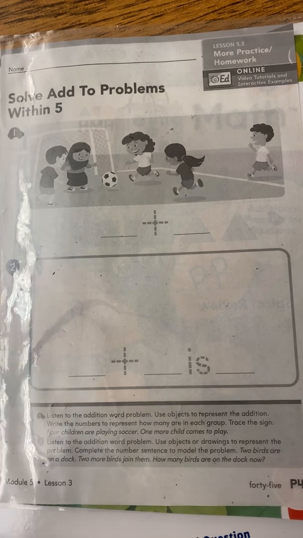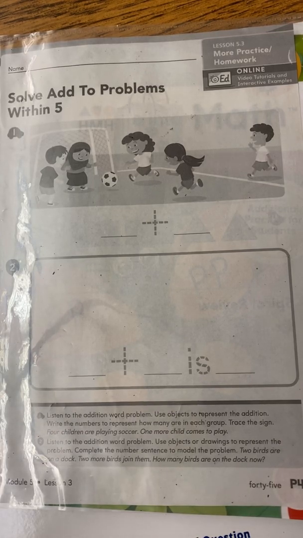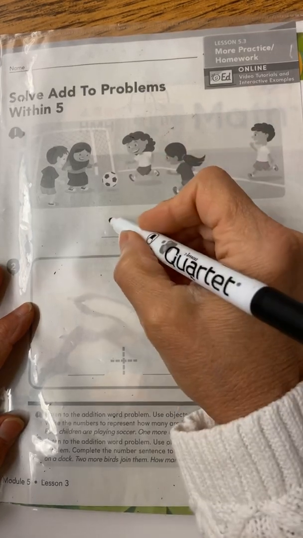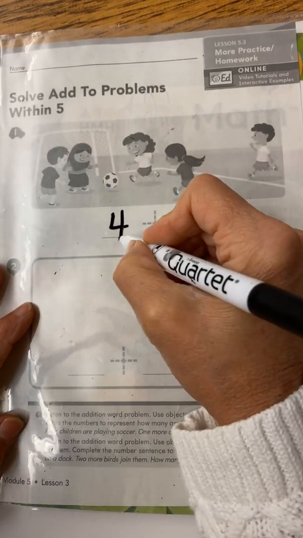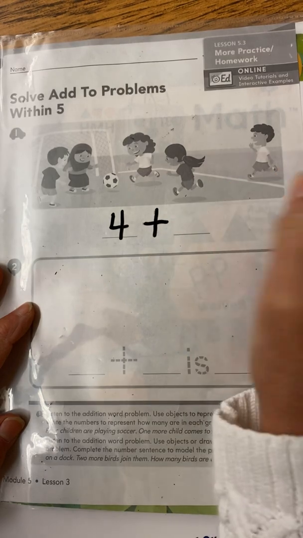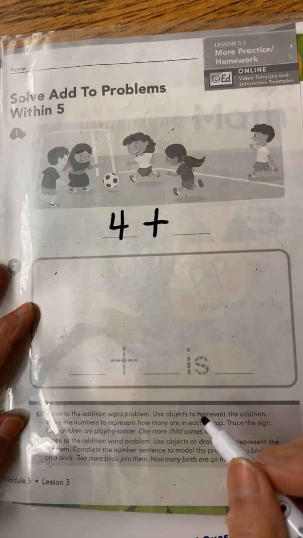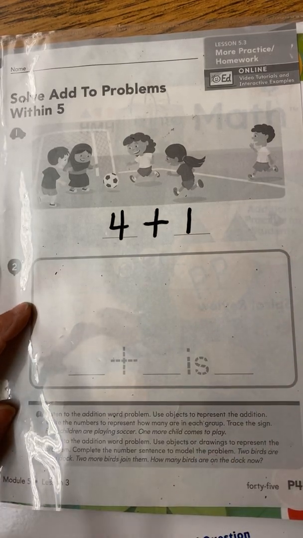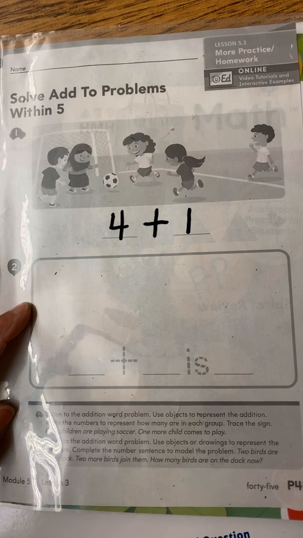4 children are playing soccer. We know a number already. What do we do? Correct. We write the number 4. Plus, how many are coming to join? 1. Good job, boys and girls. Now listen to this one. We have to draw our own picture now. 2 birds are on a dock.